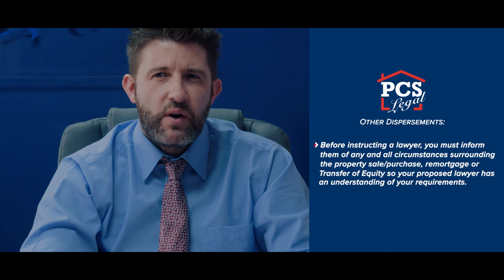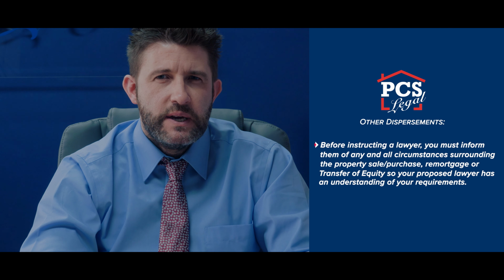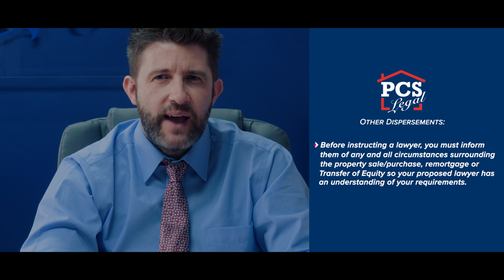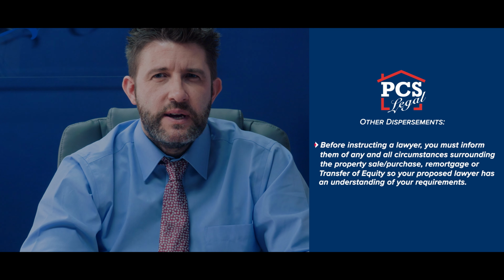Other disbursements. It's always difficult to foresee every single disbursement that could arise in the conveyancing process. It is always important to stipulate as much detail as possible regarding your sale or purchase at the onset to the lawyer, so they can provide you with the estimate based on everything that's likely to arise. If there were to be added costs due, then your lawyer will discuss these with you, normally when they arise and not at the end of your transaction.